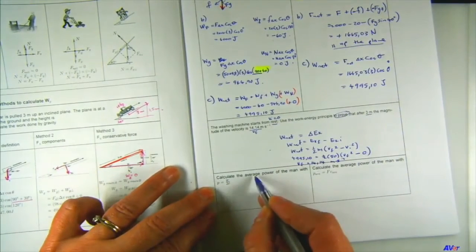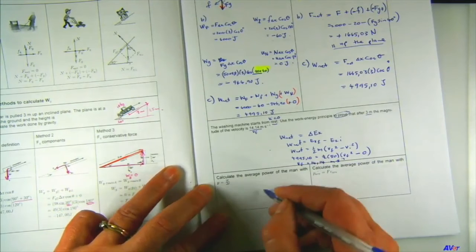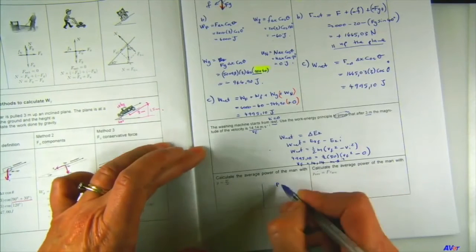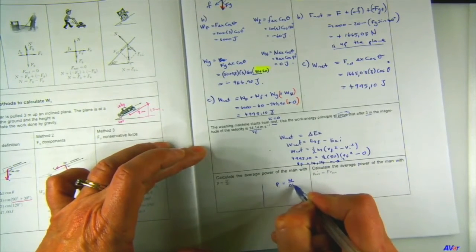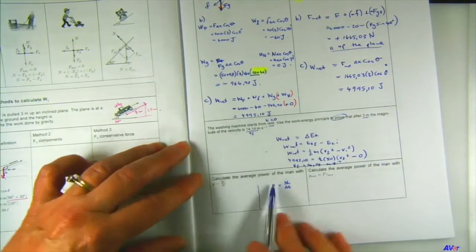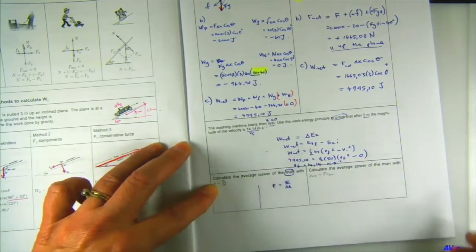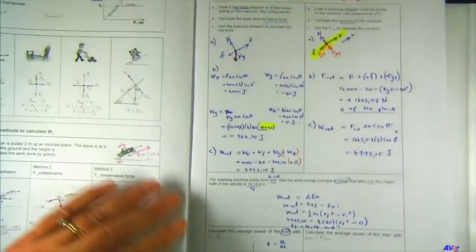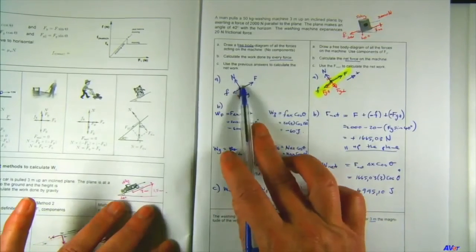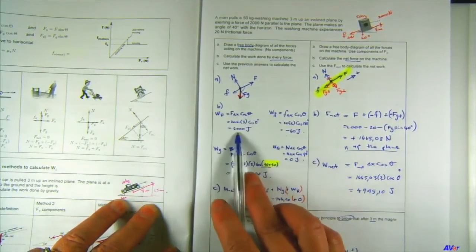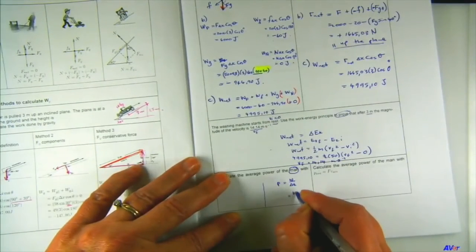Or dissipating. Now let's look at the first one. Calculate the average power of the man with that. Just because I know where we're heading, draw a little line and do it on 2 sides. We're looking at that one. Now, what power? The power of the man. So which work done is done by the man? The man is the one exerting the force, the applied force. So the work done by the man is that 6,000 up there. The man did 6,000.